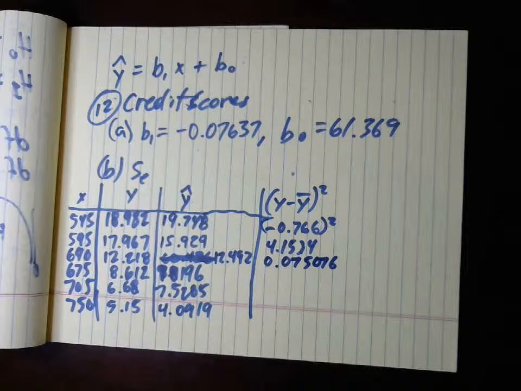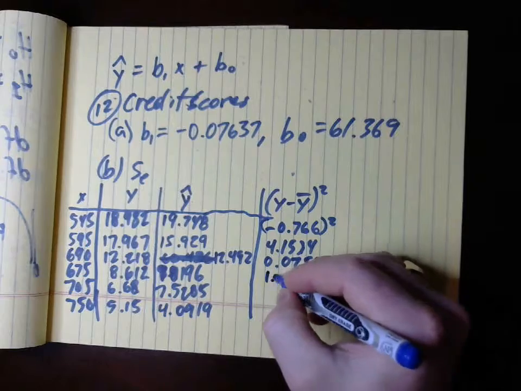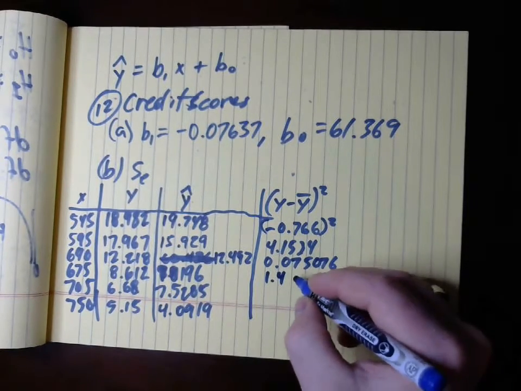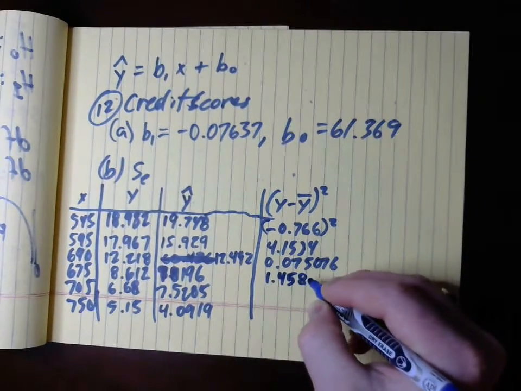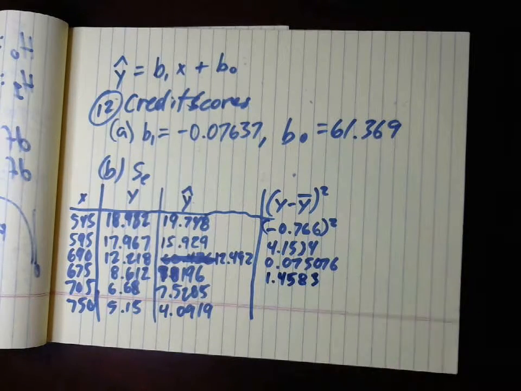And then we have 8.612 minus 9.8196. Square that. 1.458, say 3. And we have 6.68 minus 7.5285.